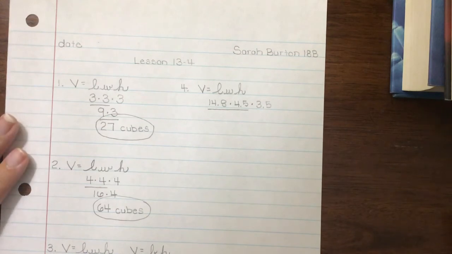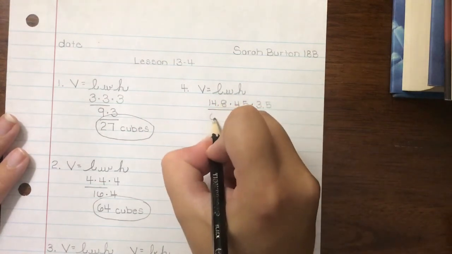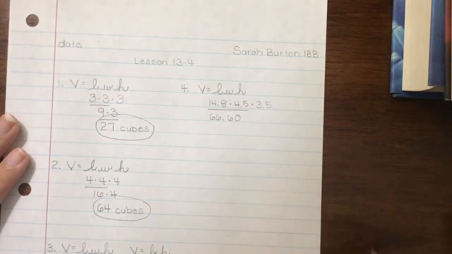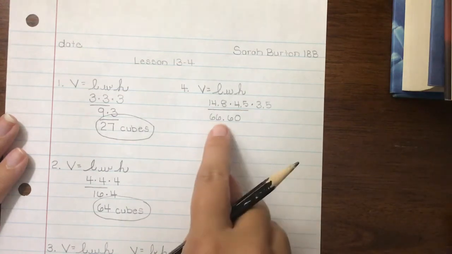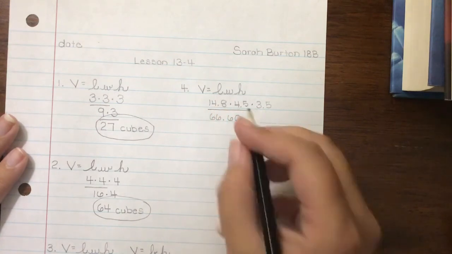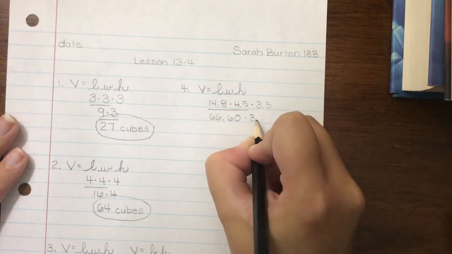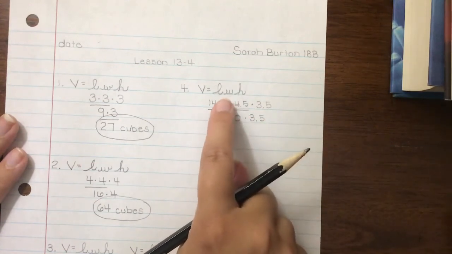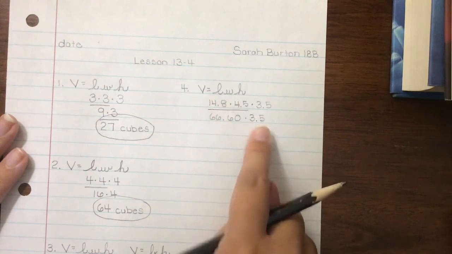Now, I just paused the video and I worked out this decimal multiplication myself. I got 66 and 60 hundredths. If you need help with your decimal multiplication, make sure you stop me. Let's go over it together. So this was just the first part of the order of operations, so I'm going to bring down the second half, which was multiplying that times the height. So basically I calculated the area of the base, and now I'm multiplying times the height.